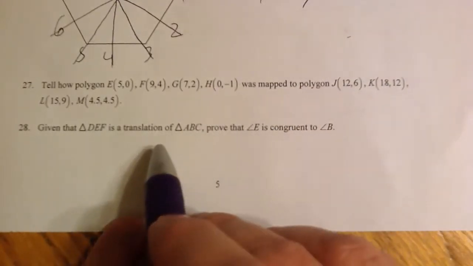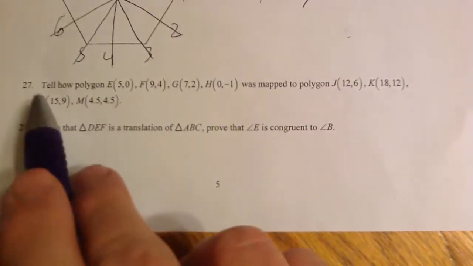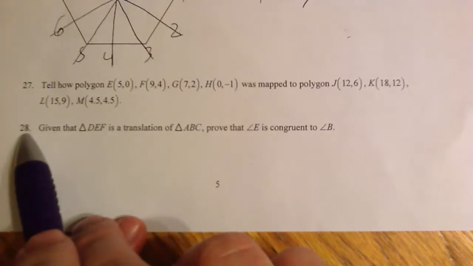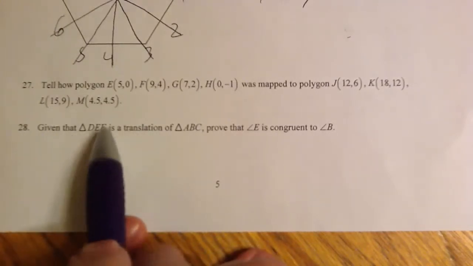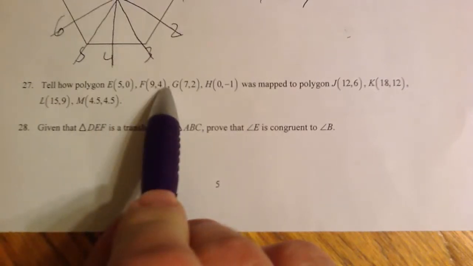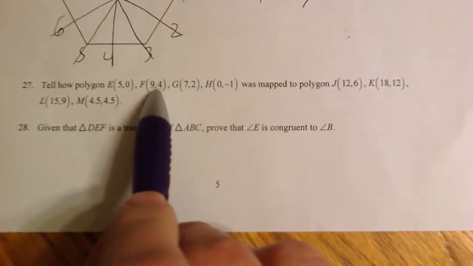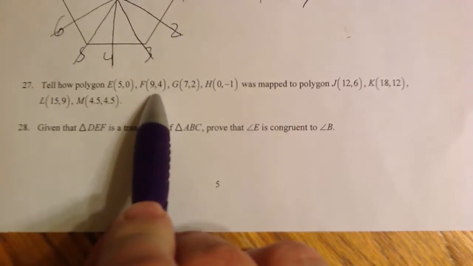All right, for question 27 and 28, I'm going to go ahead and skip those since we really didn't cover proofs or this mapping of these complicated polygons. So we're going to skip those. Don't worry about it too much.